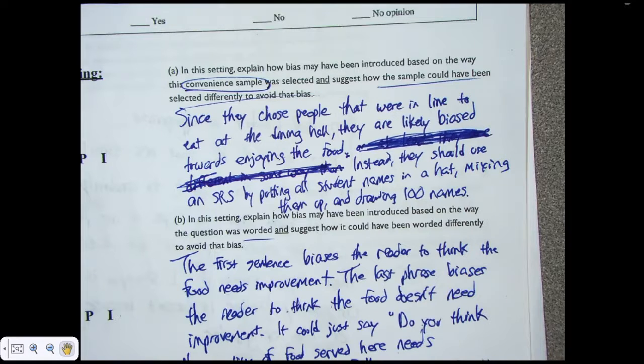Questions on Part A at all? Yeah. Could you have done this one like the last one to say that people who didn't give the survey could have had different opinions?